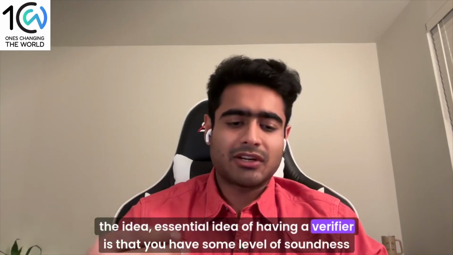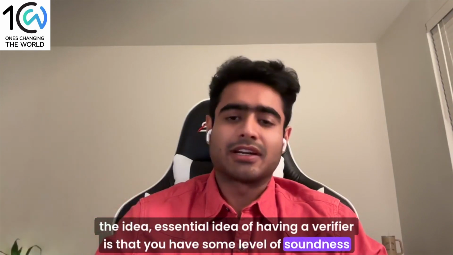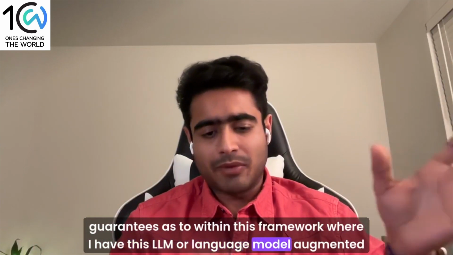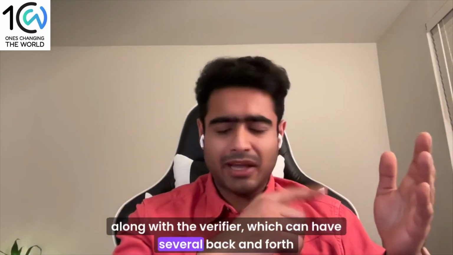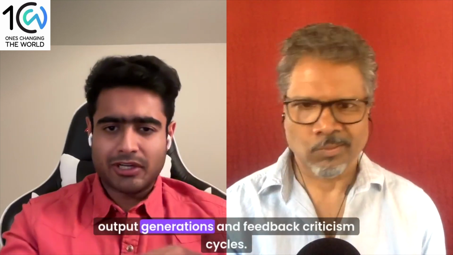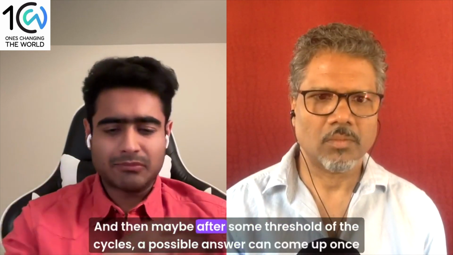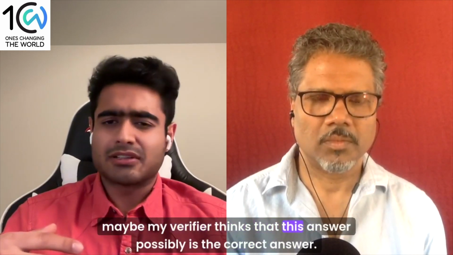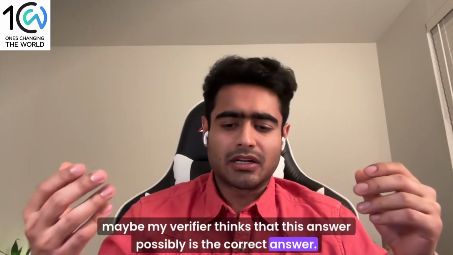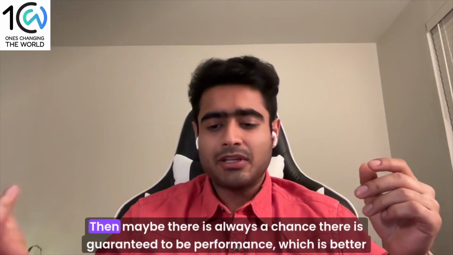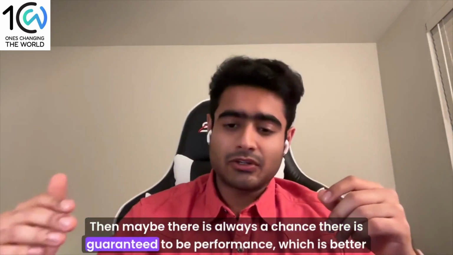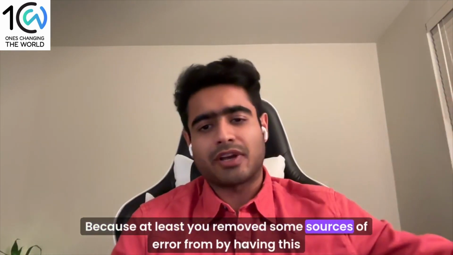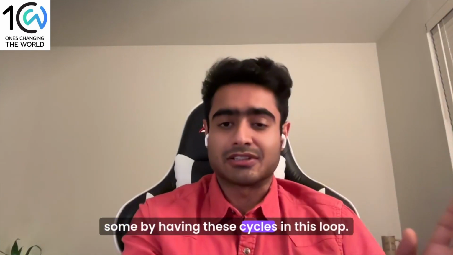The essential idea of having a verifier is that you have some level of soundness guarantees within this framework, where I have this LLM or language model augmented along with a verifier, which can have several back and forth output generations and feedback and criticism cycles. Then maybe after some threshold of these cycles, a possible answer can come out, once my verifier thinks that this answer is possibly the correct answer. Or at least based on the feedback it is giving, there is guaranteed to be performance which is better than just having that language model solve the problem, because at least you removed some sources of error by having these cycles in this loop.